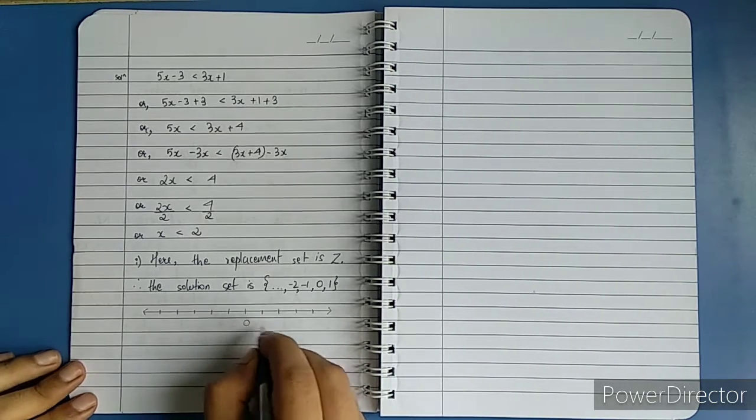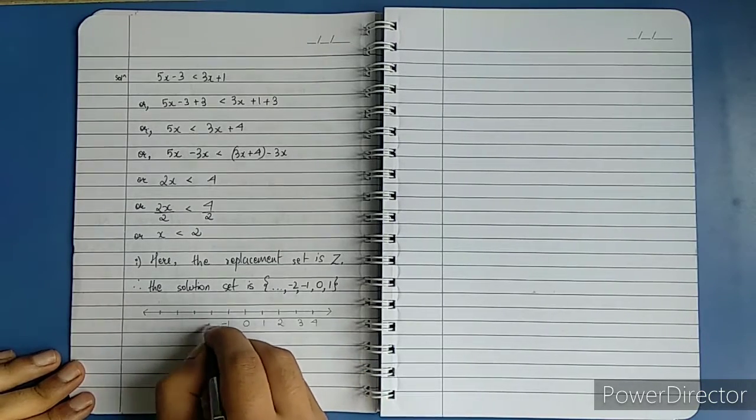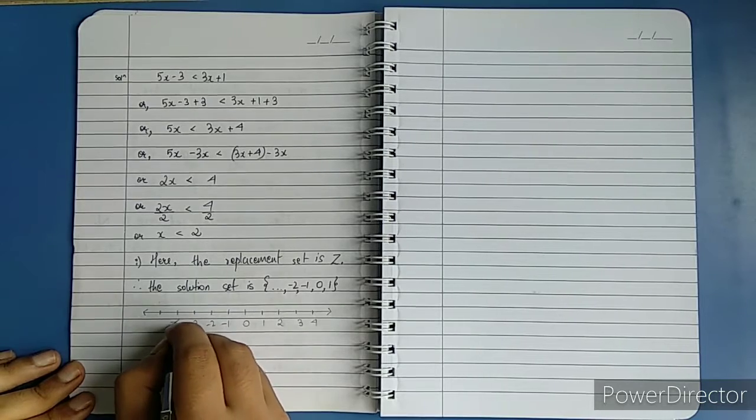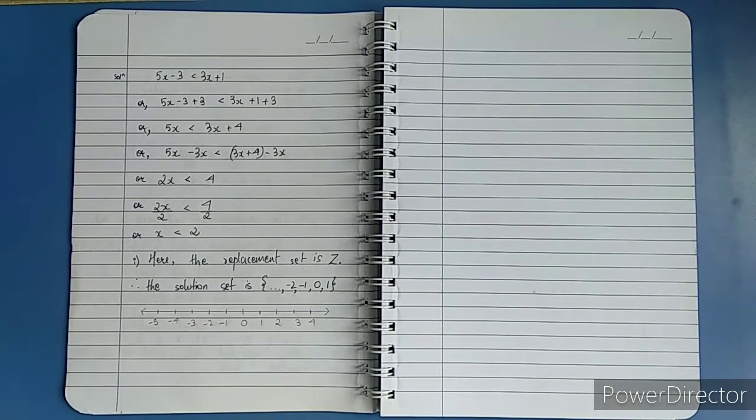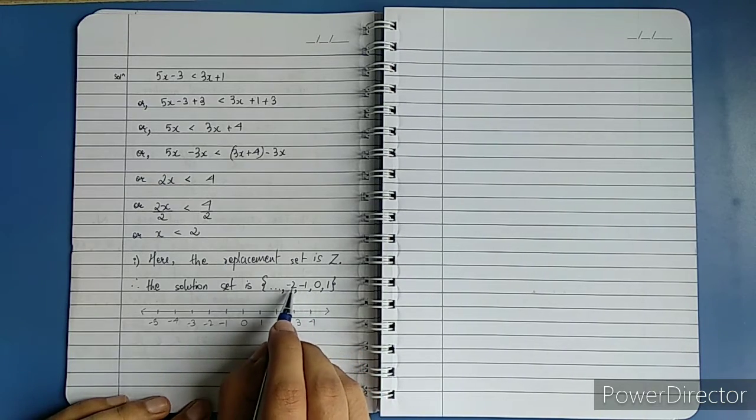So we have 0, 1, 2, 3, 4, minus 1, minus 2, minus 3, minus 4, minus 5 and so on. So the solution set is 1, 0, minus 1, minus 2.